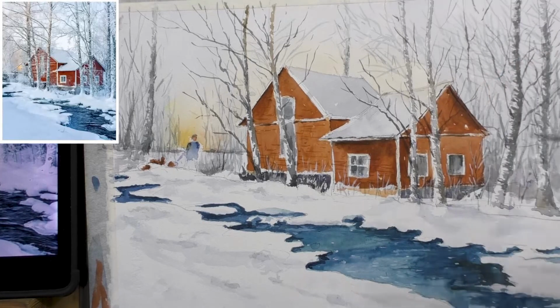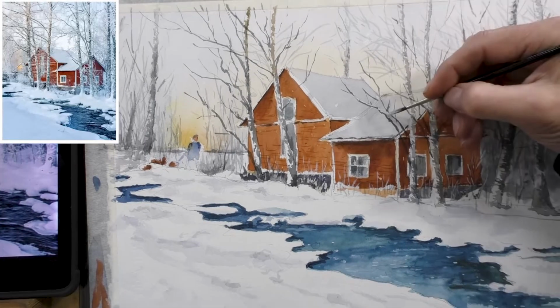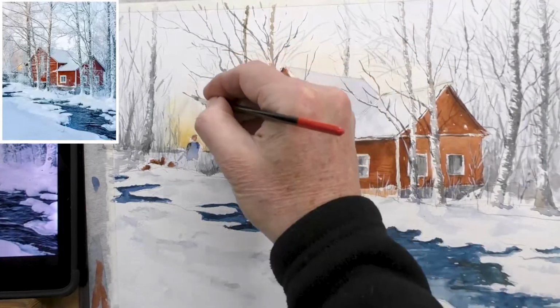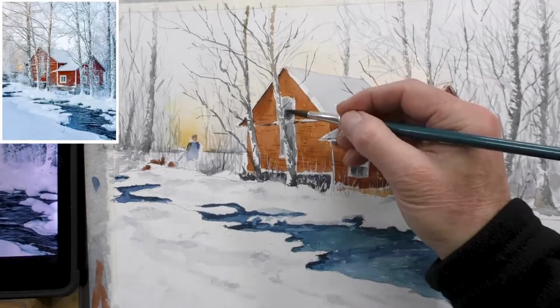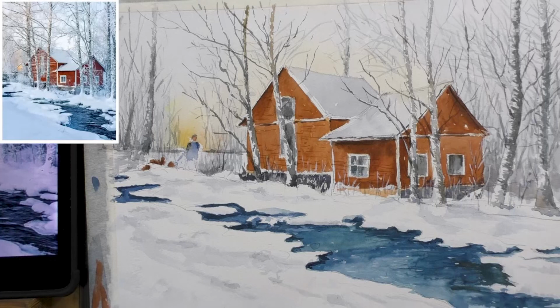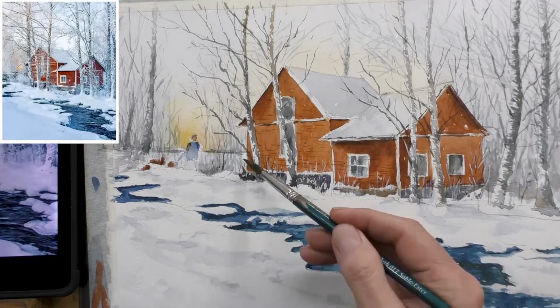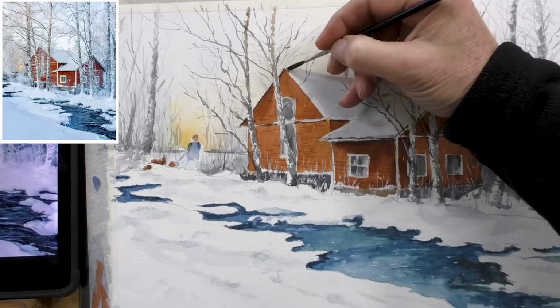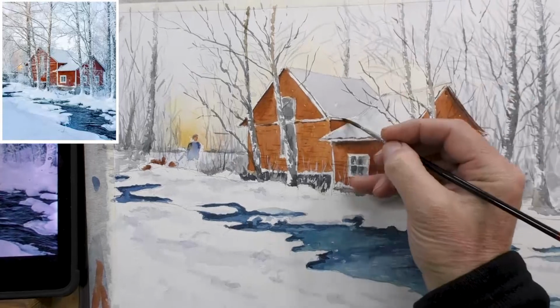This is a slow progress of the details, all these little weeds that come in here. It takes time.